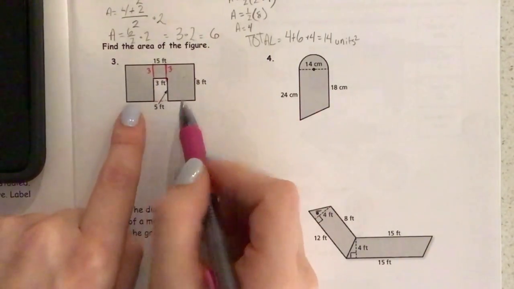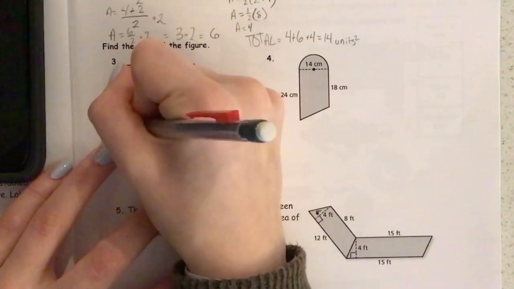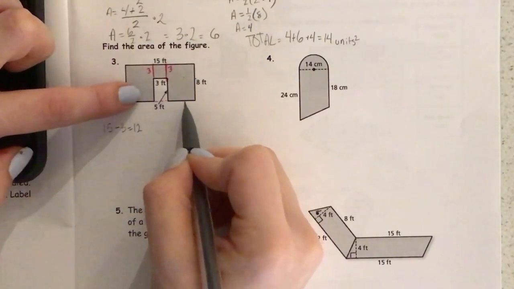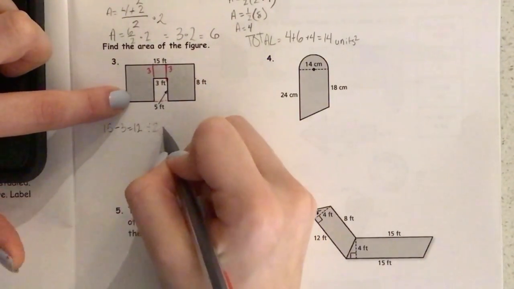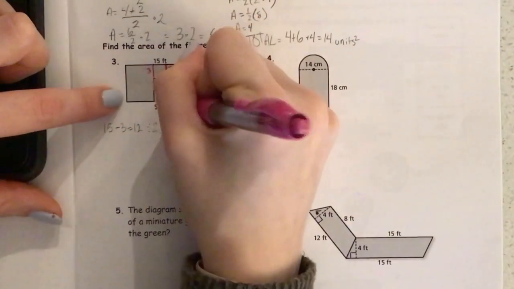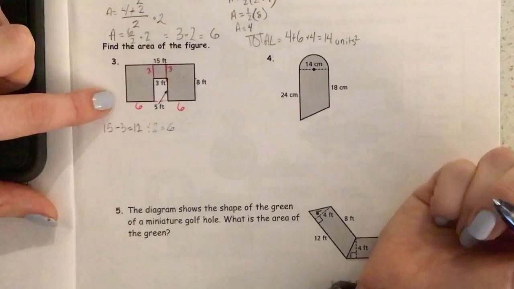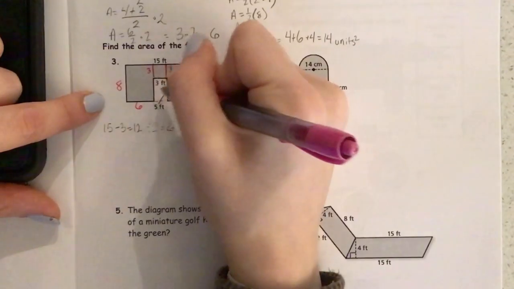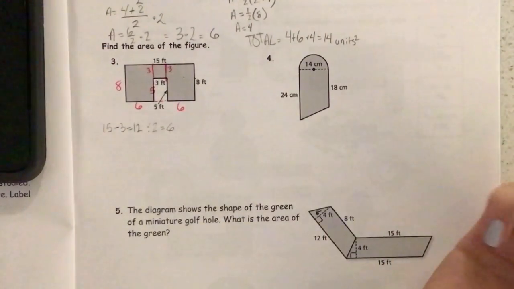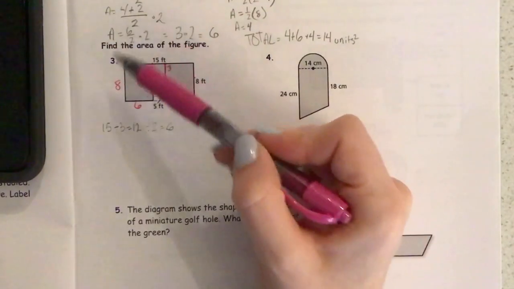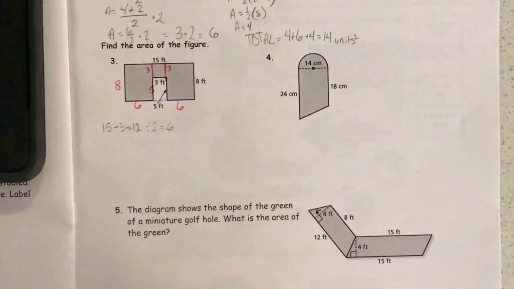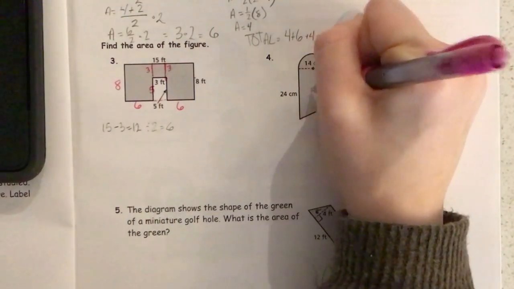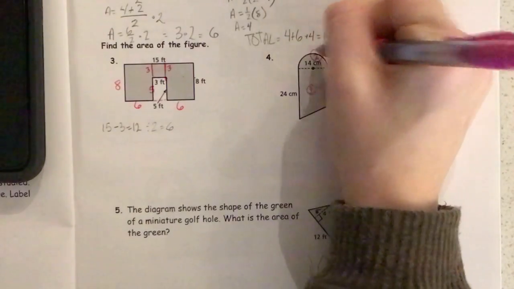And we know that there are 2 sections left, so we're going to do 15 minus 3, which is equal to 12. Then, if we have 2 even sections here, we need to divide 12 by 2. That's how we know that each section here is worth 6, right? This one's the same as that side, so that's 8. And this one's the same as there, so that one is 5. So that should give you all the measurements you need in order to find the area of each section.